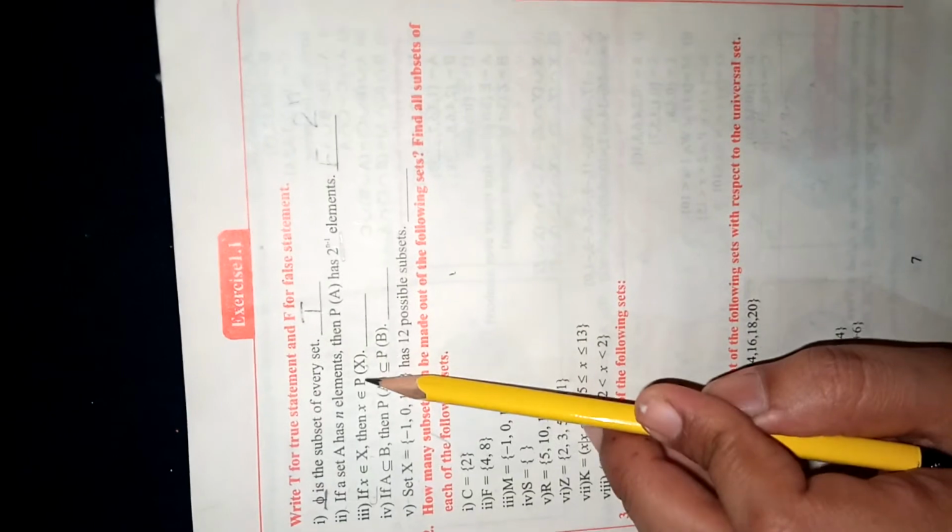The third one is, if x is a member of x, then x is a member of the power set of x. That's why it is false. It is saying that if x is a member of x, then x is a member of the power set of x. This is not possible, therefore it is false.